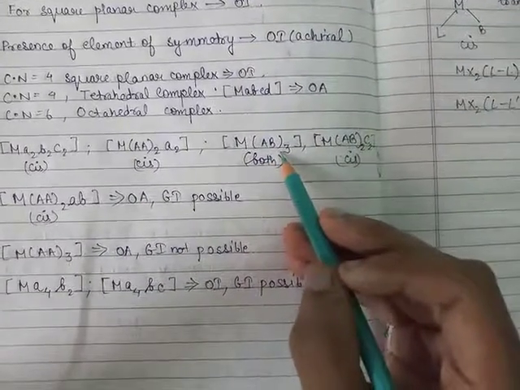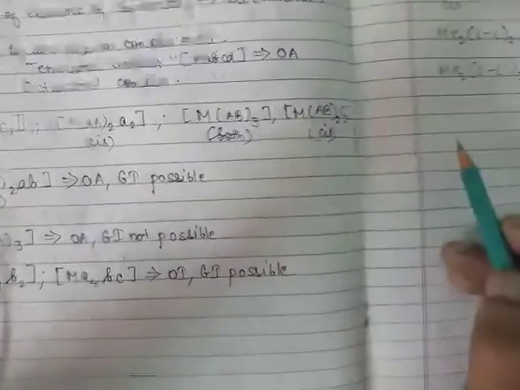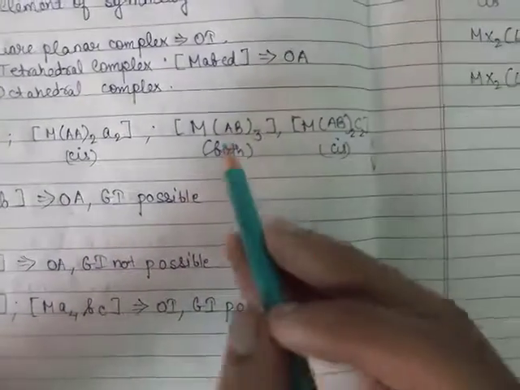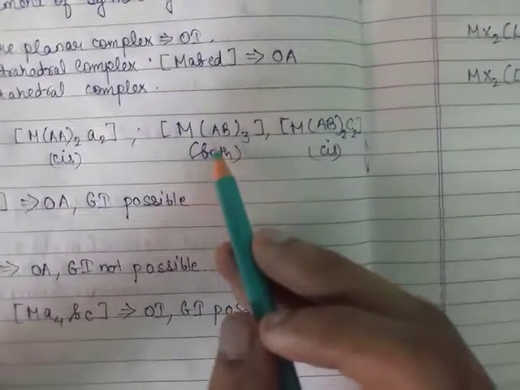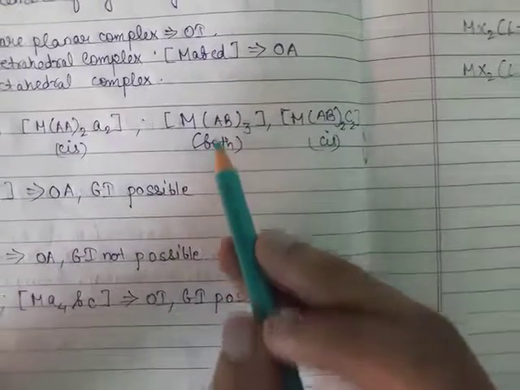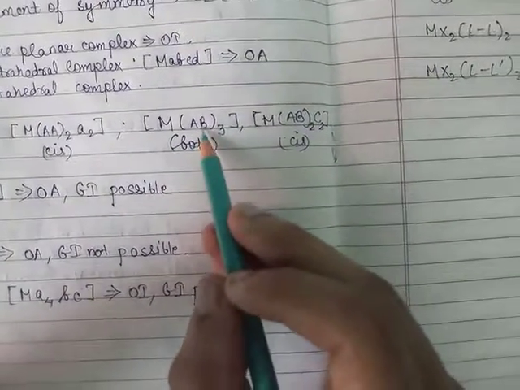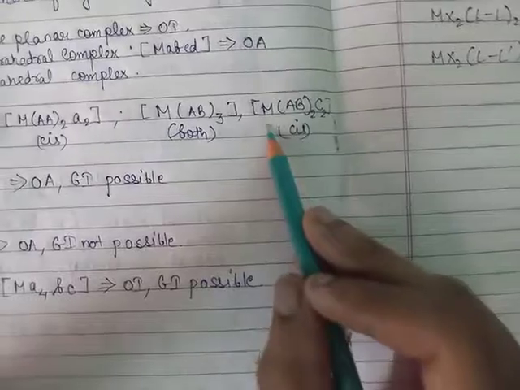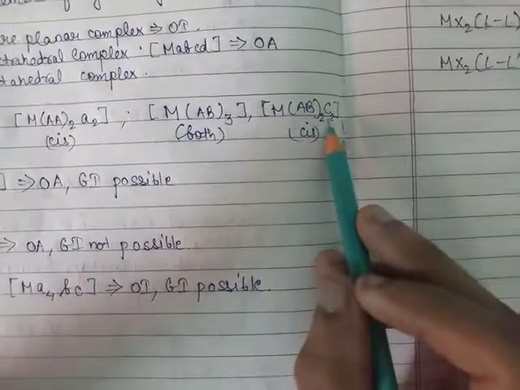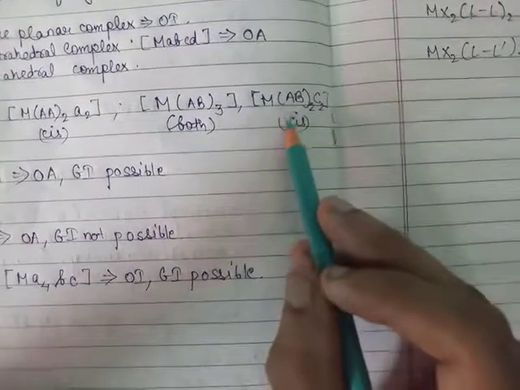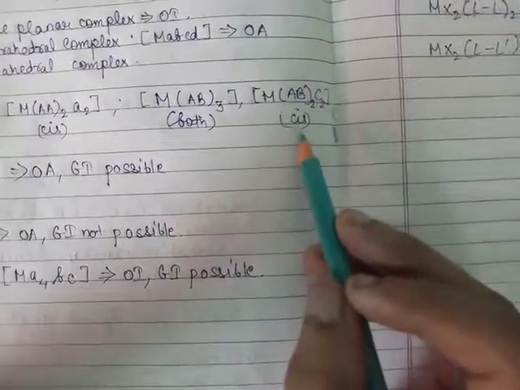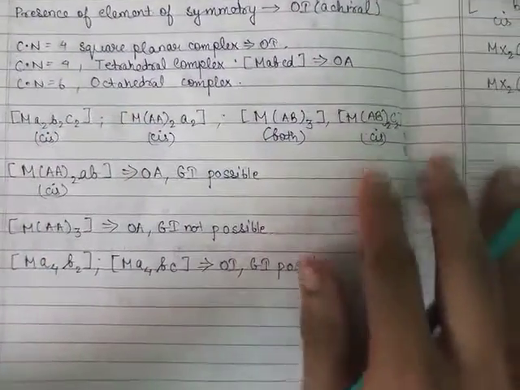M(AB)3, both cis and trans forms will show optical isomerism. And what is this AB over here? This is any didentate unsymmetrical ligand in which A and B are different. Okay, similarly this M(AB)2C2, so this AB is any unsymmetrical ligand, its cis form also will show it. This much you have to learn.